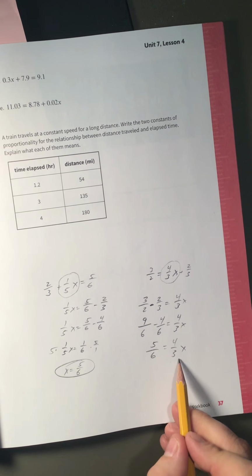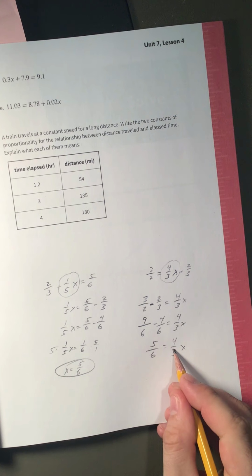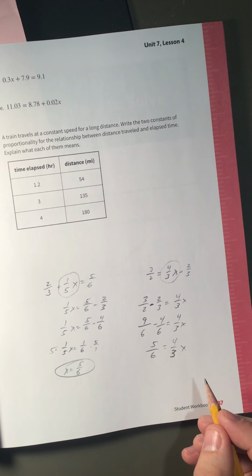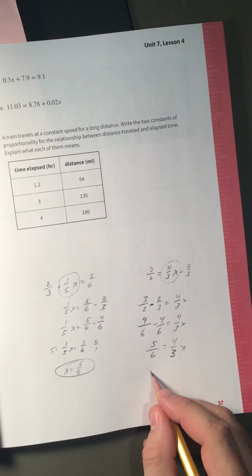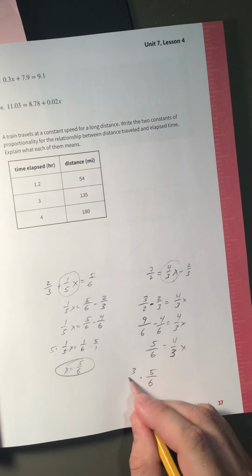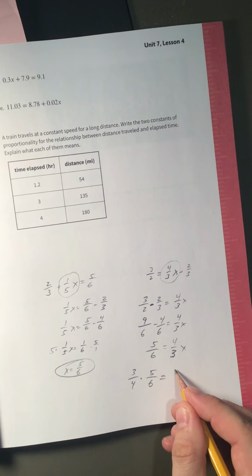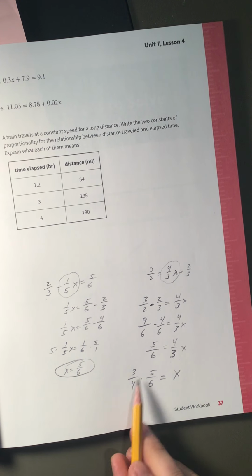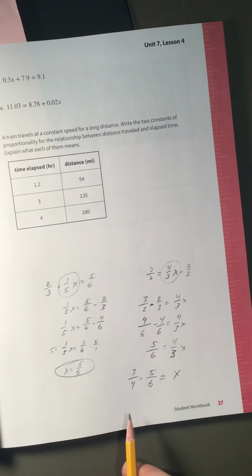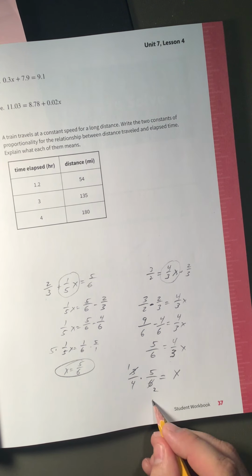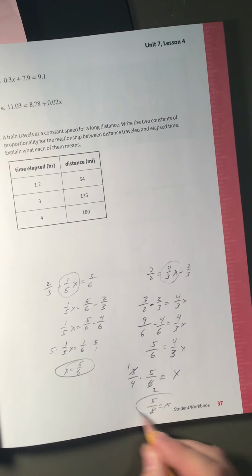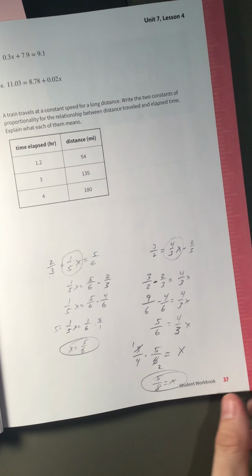So again, I'm only concentrating about the x now. I got 4/3 times x. So I'm going to divide by 4/3 or multiply by the reciprocal. 3 over 4. Anything you can cross cancel here. I'm going to cross cancel the 3 and the 6. And I get 5 over 8 for an answer.